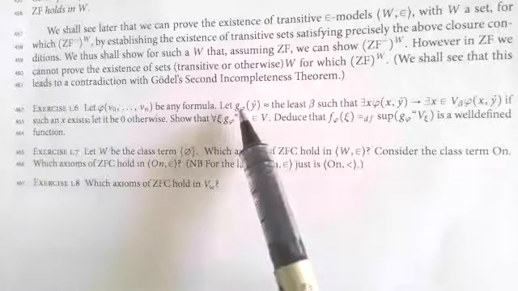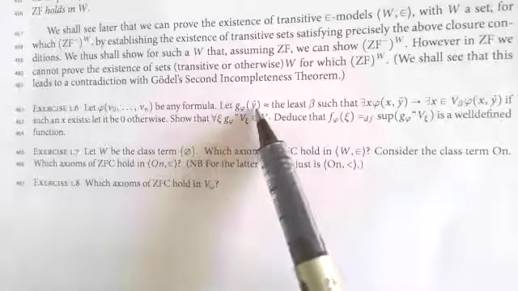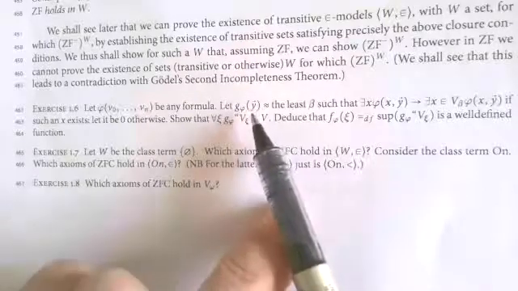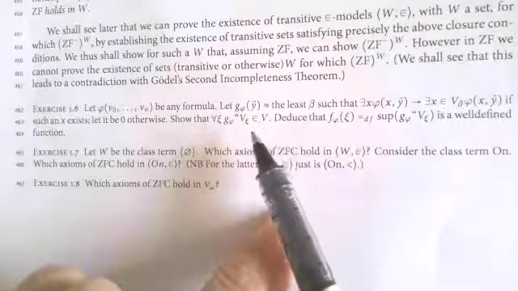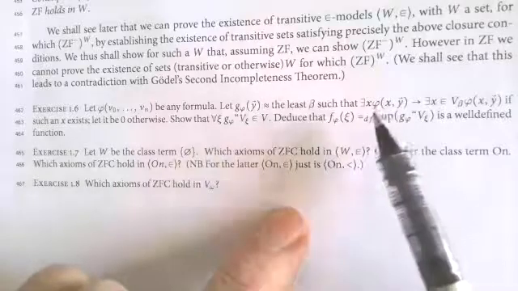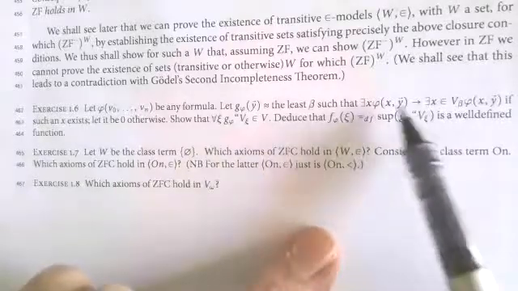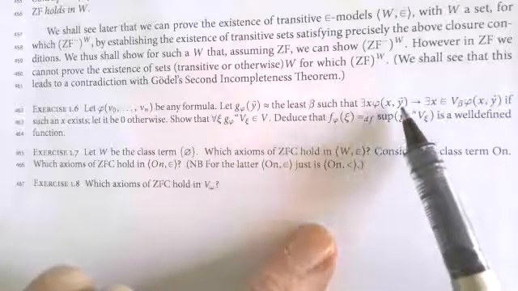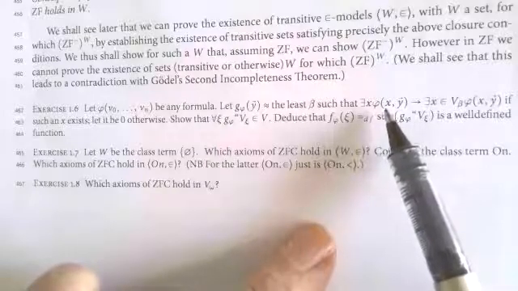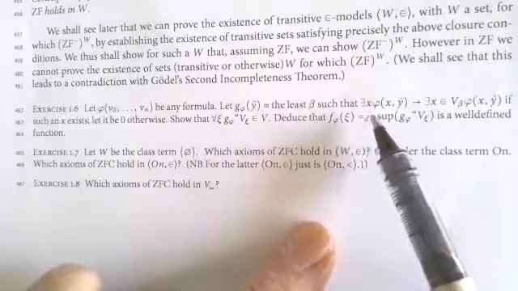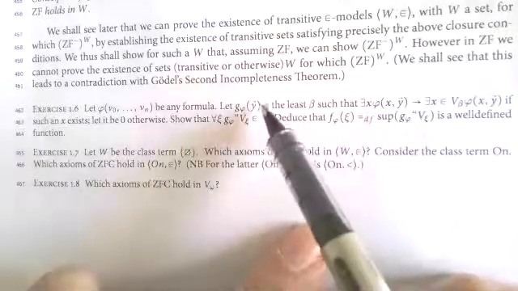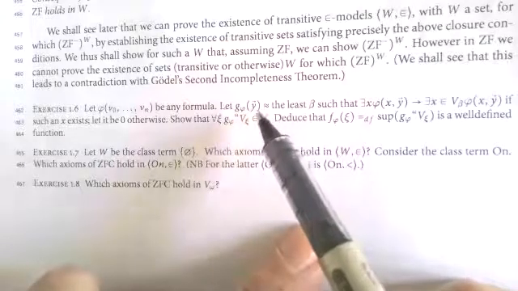So the function I'm defining, G sub phi, is going to work on an n-tuple, y vector here. And what the function will do is tell me how far I have to look through the universe of sets to find an x which will witness this existential quantifier in front of the formula. For some choices of y vector, there may not be an x that makes this true. But otherwise, there will be an x. And that's what this little approximation, this wiggly equals, is.